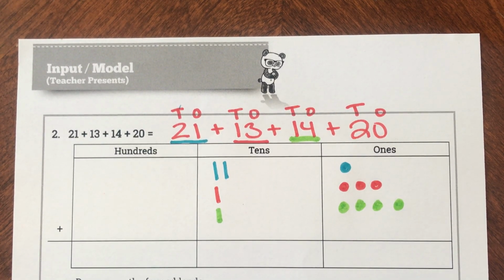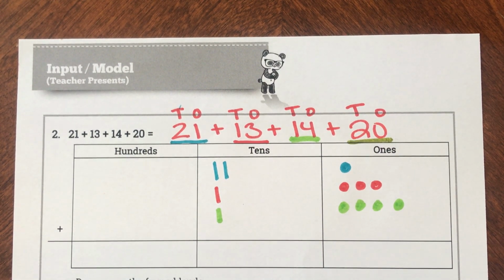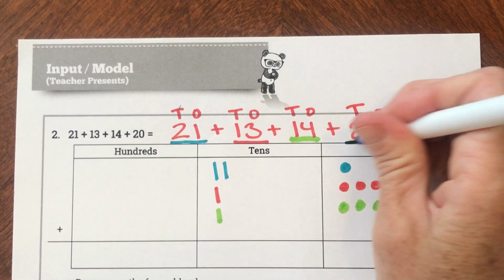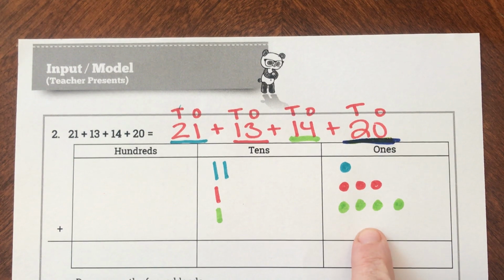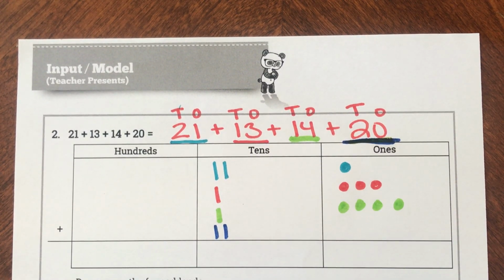Okay, my last add-in says that I have, choosing a new color, sorry friends, I have 20. Whoops, that color looks too close. Let's find another color that looks a little different. 20. I have 0 ones, so I'm not going to draw anything, but I have 2 tens. 1, 2. Okay, so now that I've drawn all my add-ins, now I'm ready to actually add them.